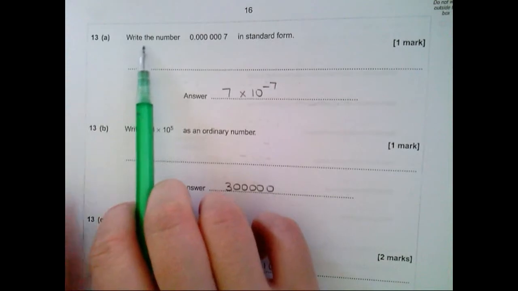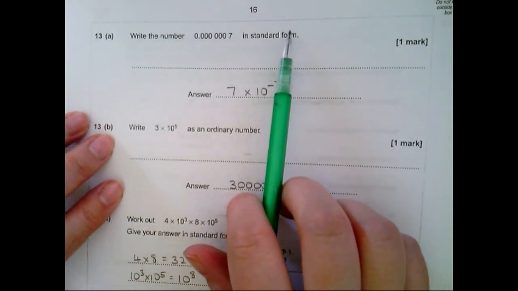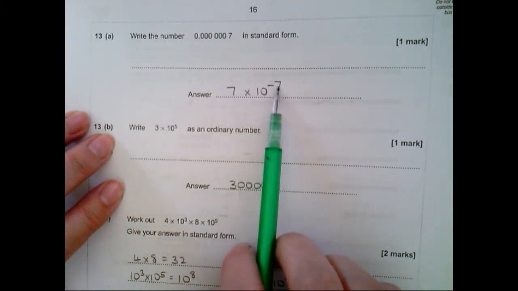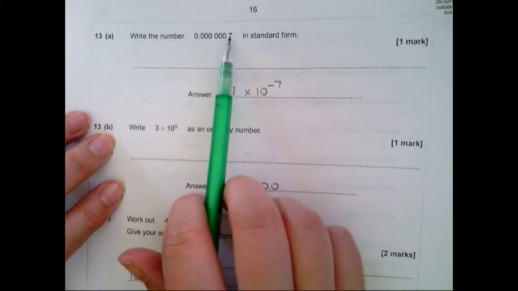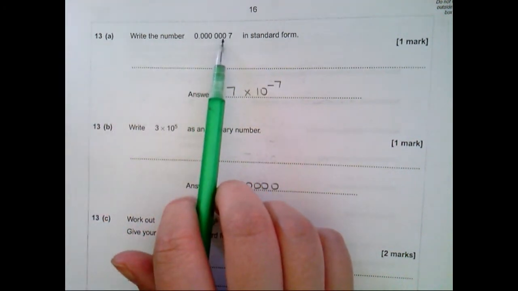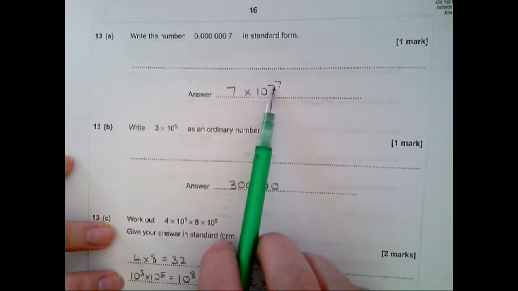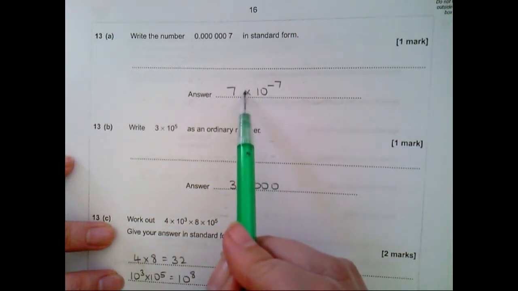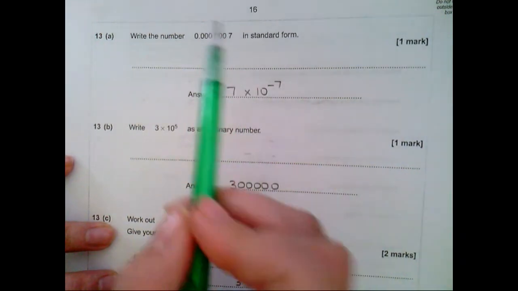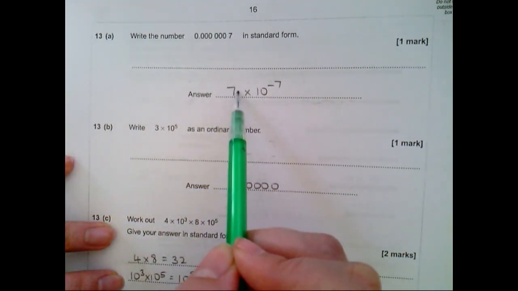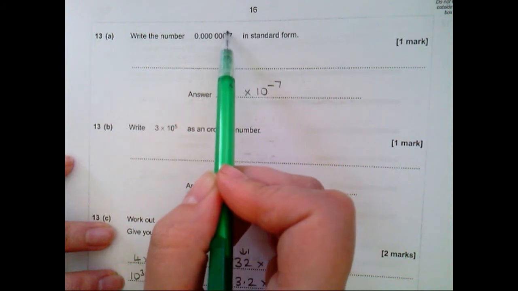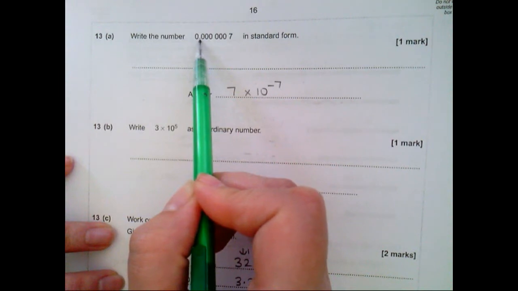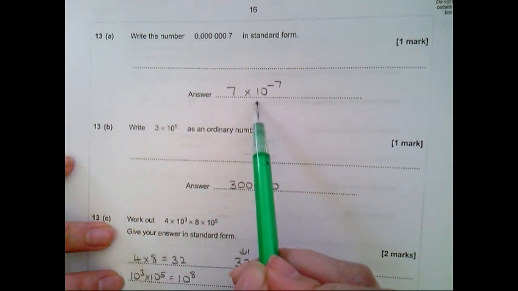Question 13. Write this number in standard form. So standard form is whenever you've got a number between 1 and 10 multiplied by 10 to the power of something. So the number that you pick out there is 7, and because this is a small number, your power here is negative. So 7 multiplied by 10 to the power of minus 7 actually means divided by 10, 7 times. So if you have 7, the point would be after that, and go back 1, 2, 3, 4, 5, 6, 7 to get where that point is. So that's it written in standard form.